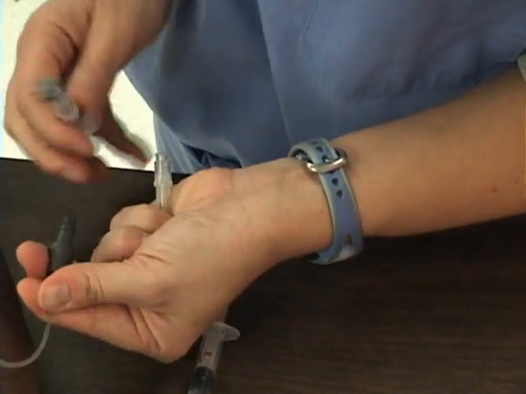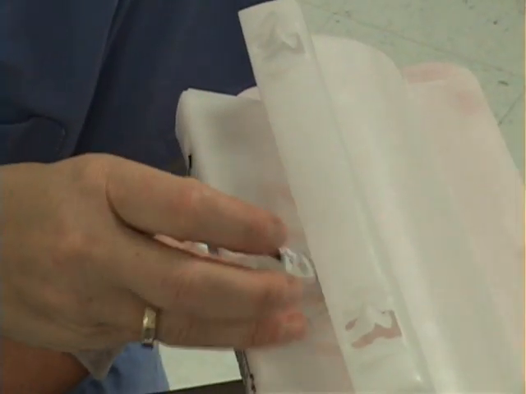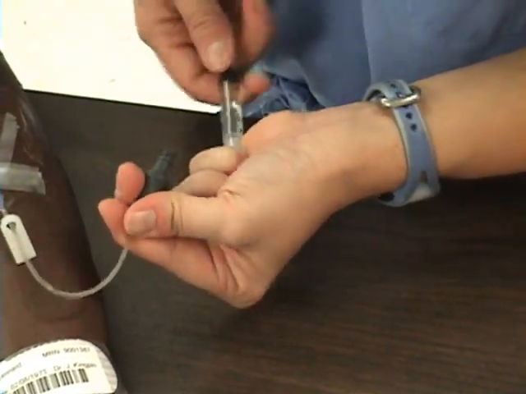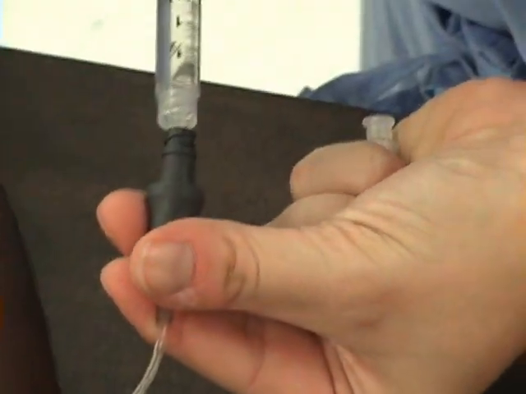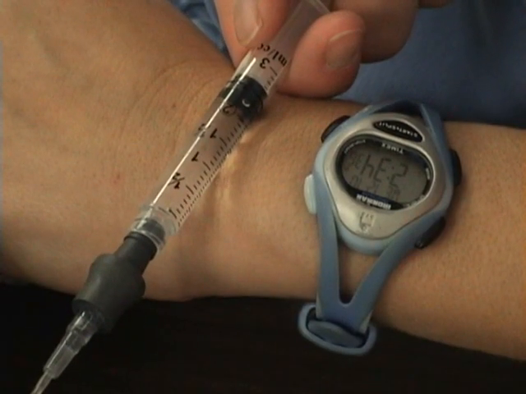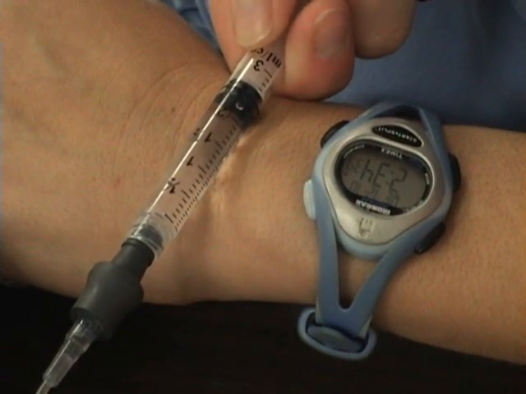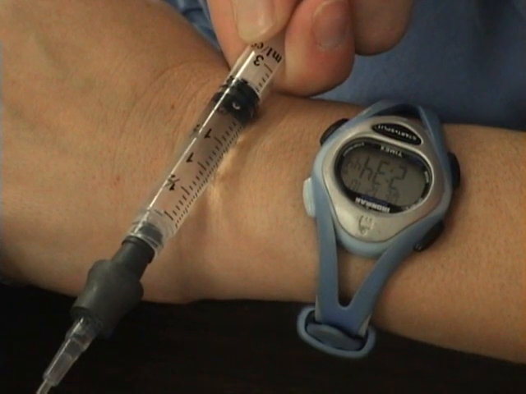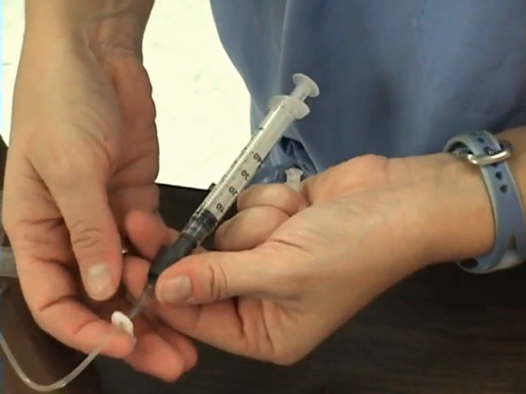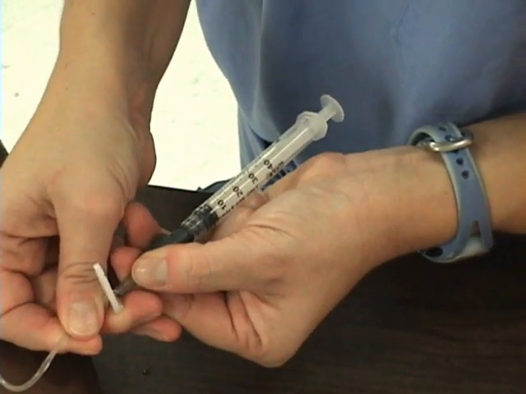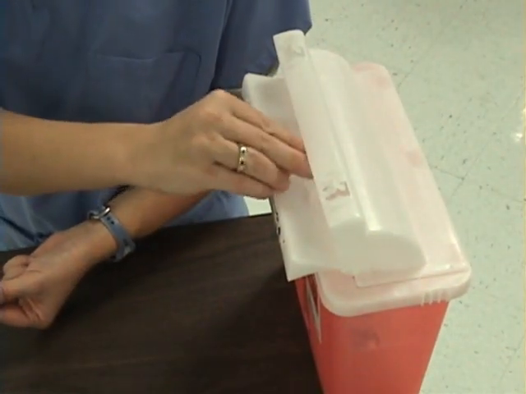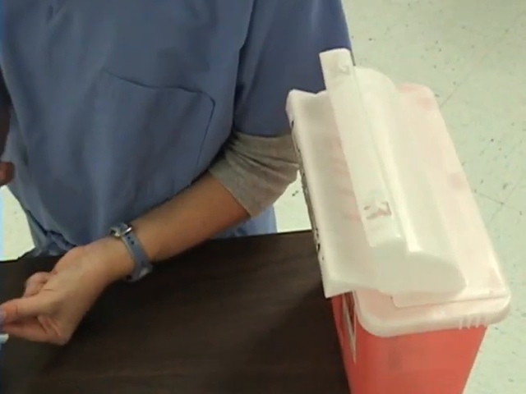Now I will remove the syringe and place in the sharps container. Now with my second saline flush, I will attach to the port. I will flush at a rate of 6 seconds per line. Once I flush the line, I will lock it, remove the syringe, and dispose of the syringe and cap in the sharps container. I will then wash my hands.